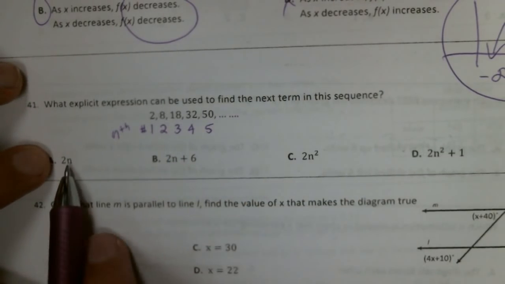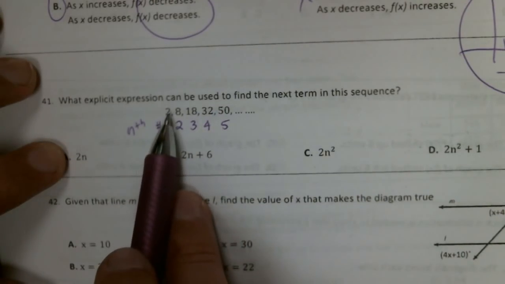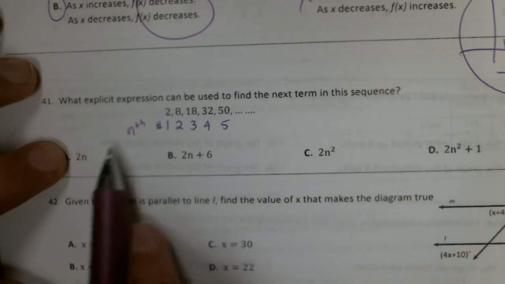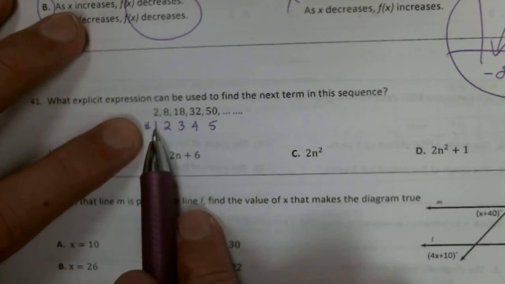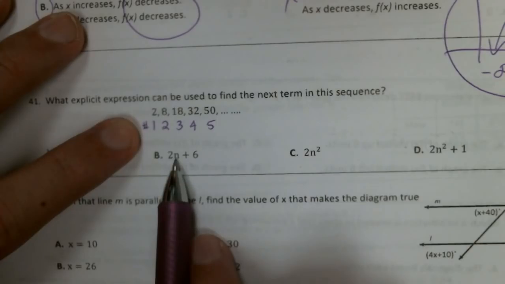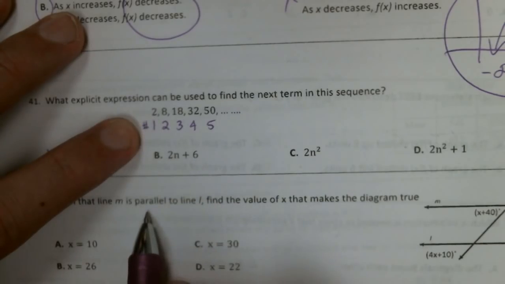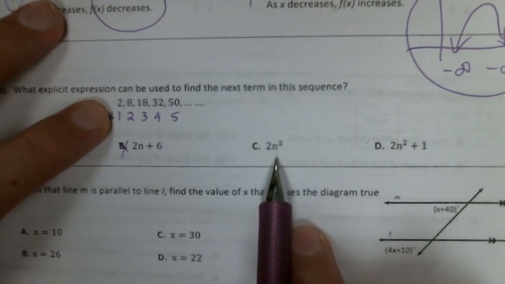If I plug in a 1, the first term, 2 times 1, is that 2? Yeah. What about if I plug in the second term? 2 times 2, is that 8? Ooh, no, it can't be that one. Let's plug in term number 1, the first term. 2 times 1 is 2, plus 6. Does that equal 2? No. Let's plug this one in.